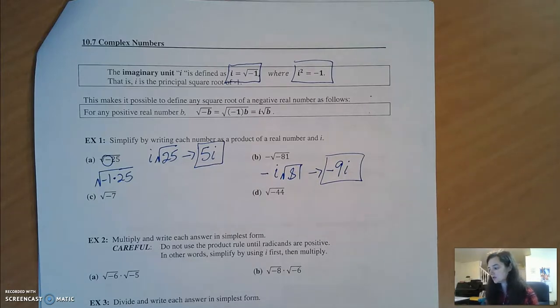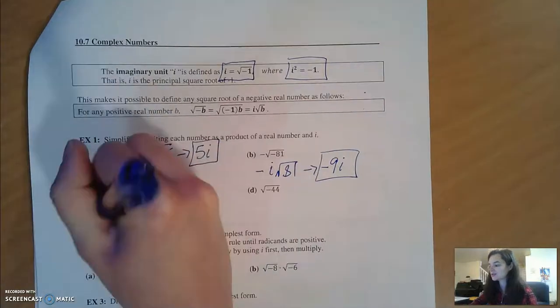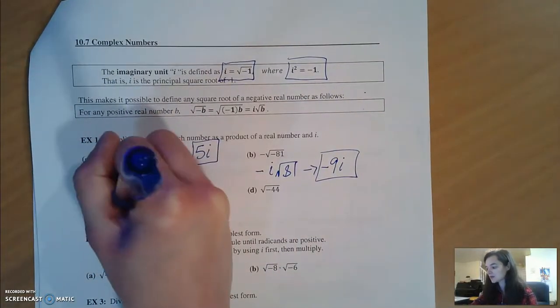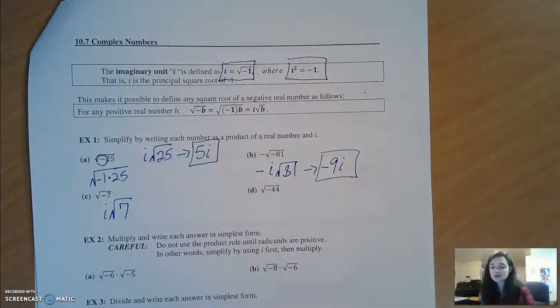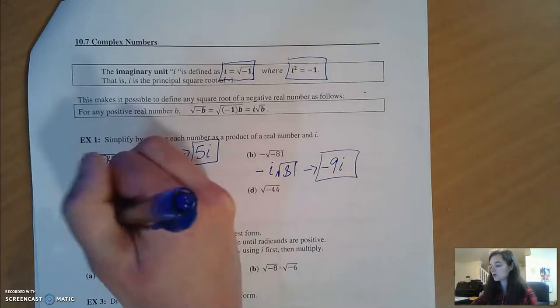In C, let's see, we've got the square root of -7. The negative inside the square root means, guess what? We have an i. So this is just going to be i square root of 7. This time the square root of 7 is not a perfect square, and I can't simplify it at all because it's a nice pretty prime number. So that's all you can do on that one.